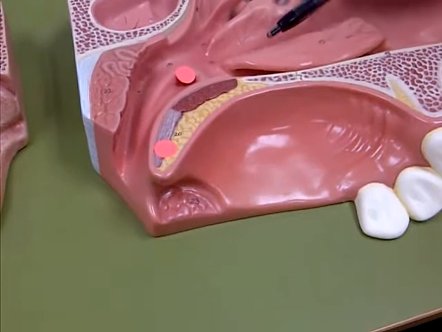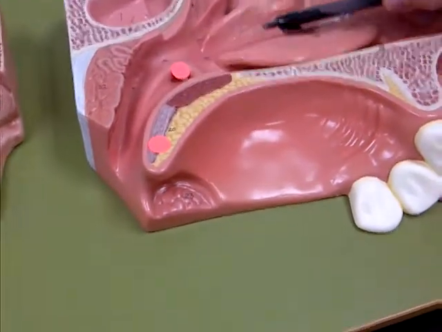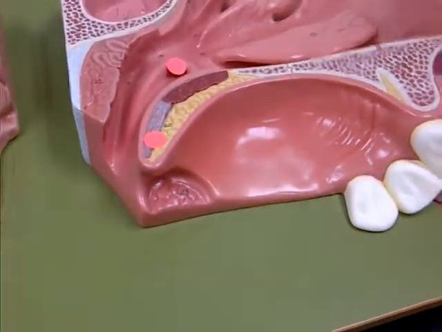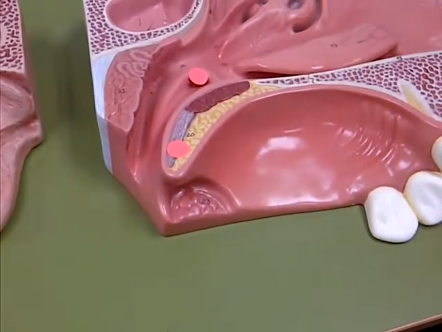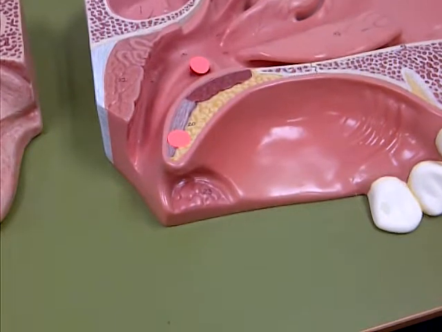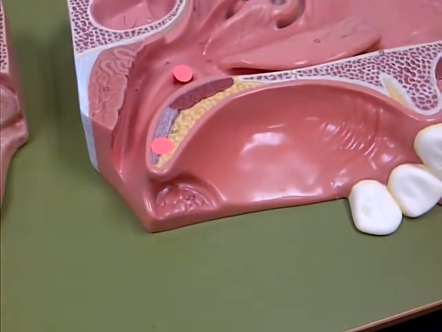Or infections in your nose will go up this way. Okay. Just like they can go into the sinuses. That's what happens there. Most infections in your sinuses and your ears start in the nose. And that's where they usually start.